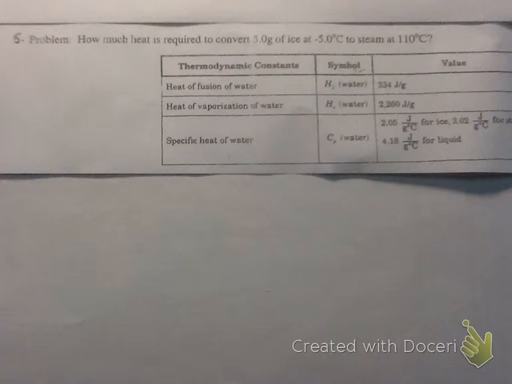So if we're trying to figure out how much heat is required to convert something from the solid form to the vapor form, we also have to calculate how much heat it takes to break those attractive forces and how much heat it takes to raise the temperature. So in this type of problem, you have to think of the heating and cooling curve that we talked about before. Over here you would have temperature.